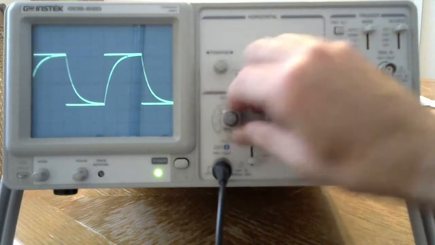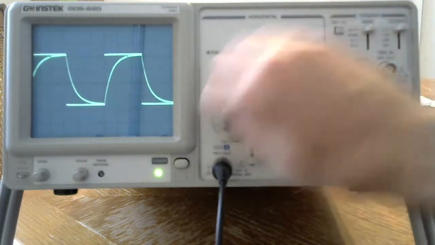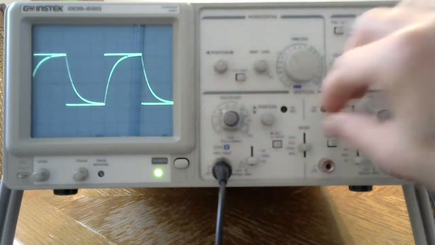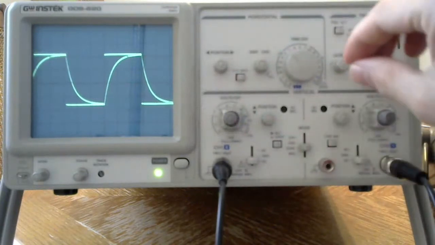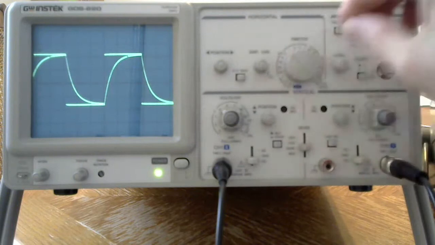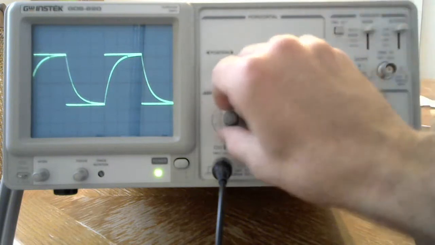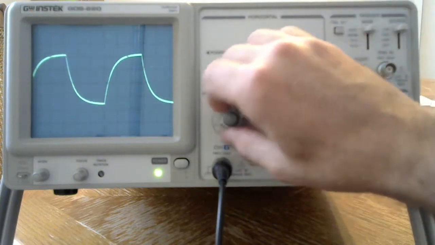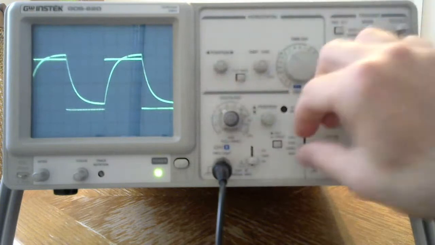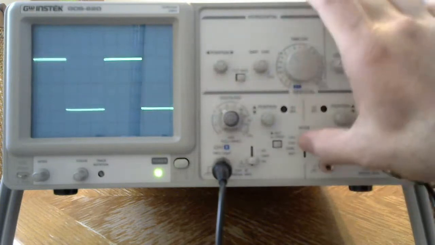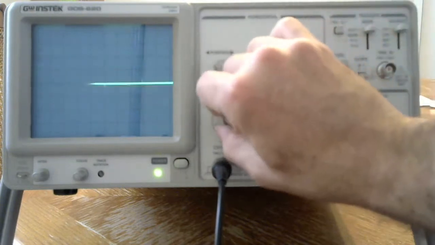And I can change, that's the wrong one, hang on a second. Let me look at just one signal at a time, okay?